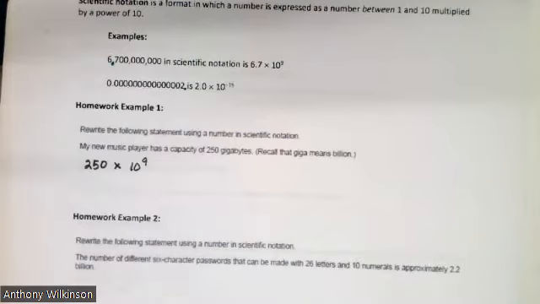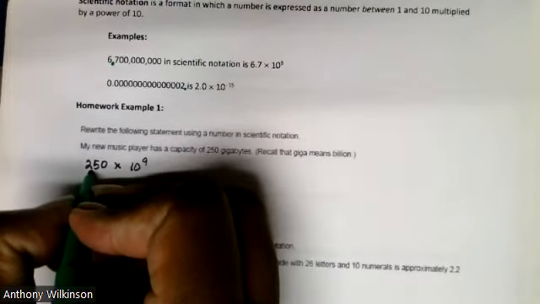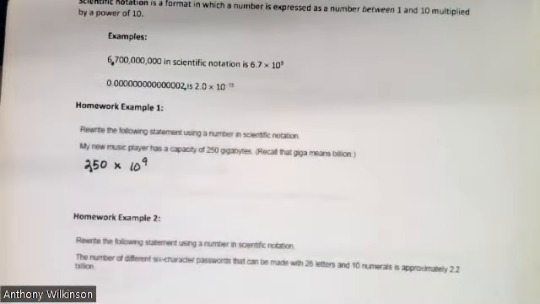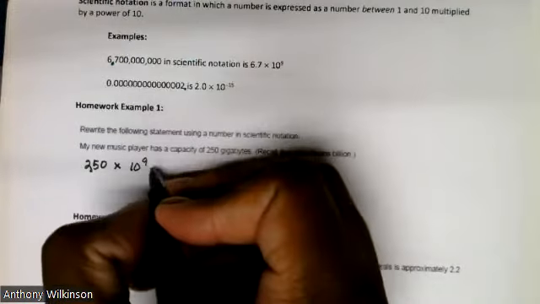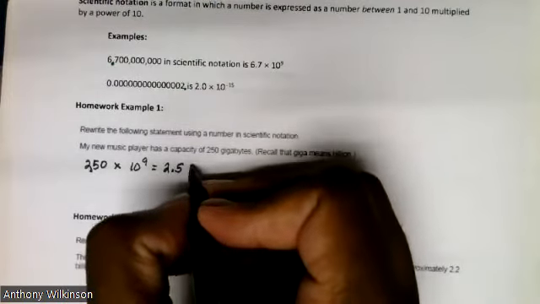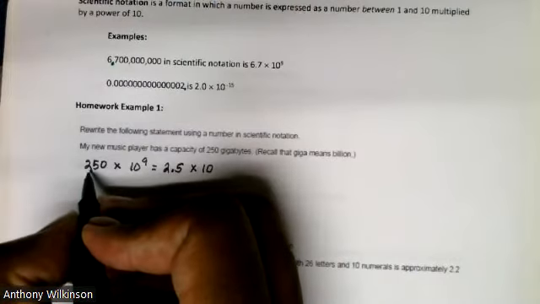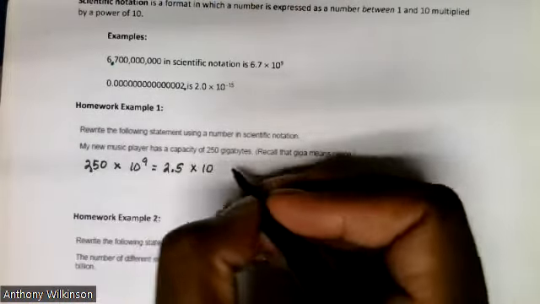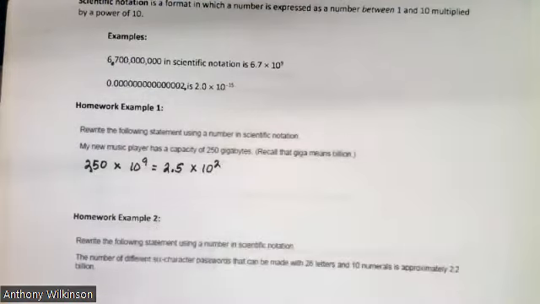But 250 is not in scientific notation. Let's write the number 250 in scientific notation by putting the decimal point behind the first non-zero digit, which is the 2. So here, this will be 2.5 times 10. And if I put the decimal point behind the 2, I get 2 digits behind it. So that means the exponent for the 10 would be 2.